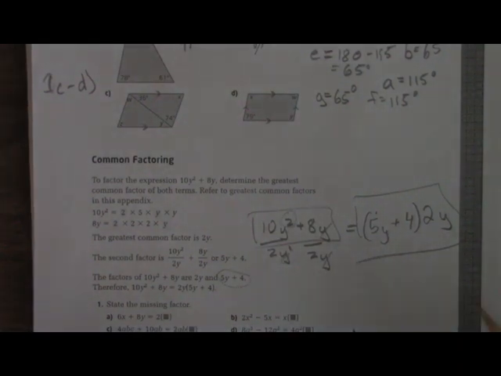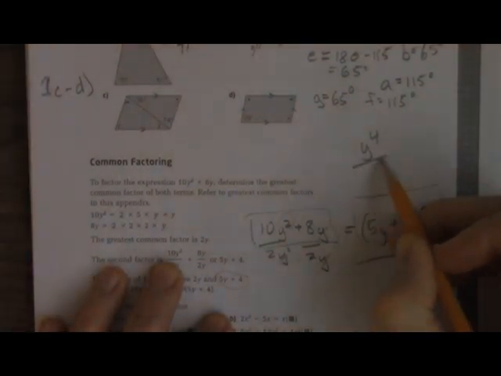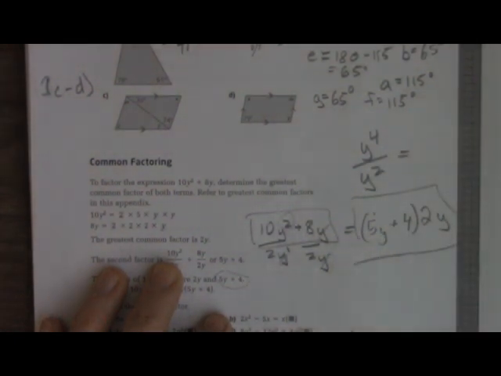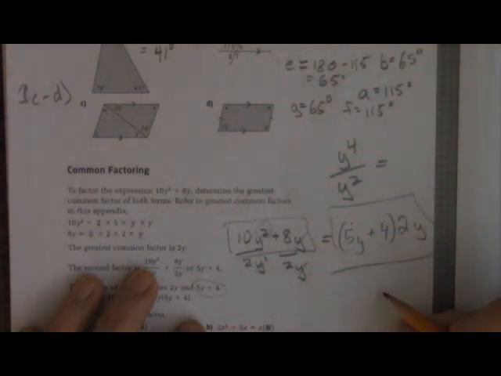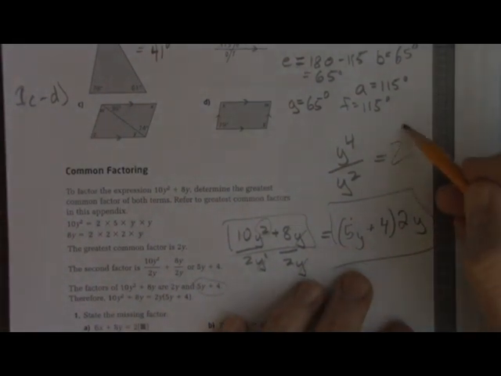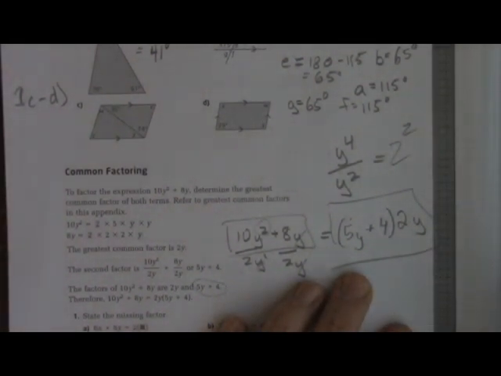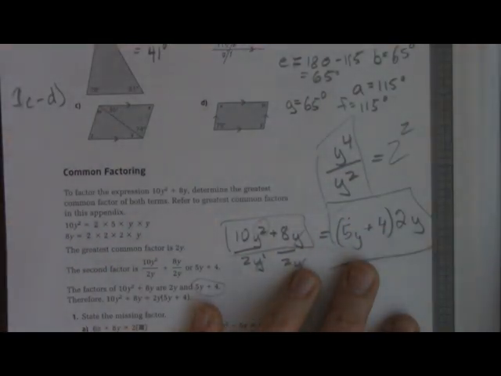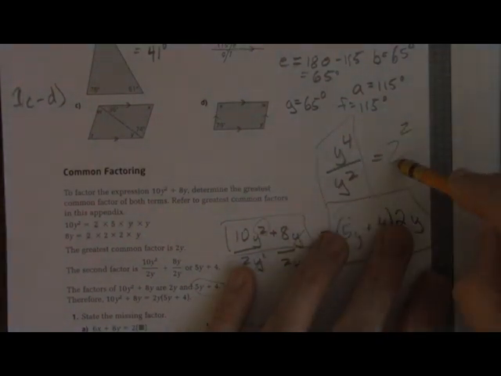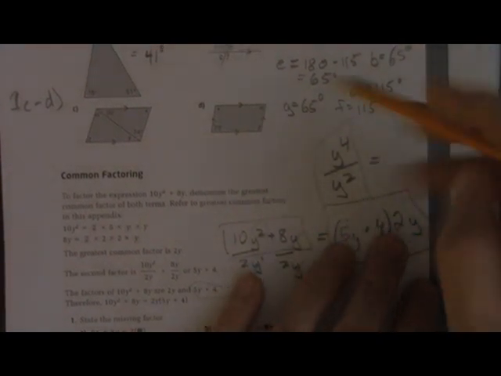So if it was something like this, what would that be equal to? Y to the exponent of 4 divided by y squared?